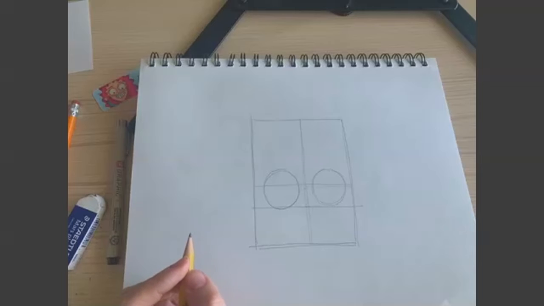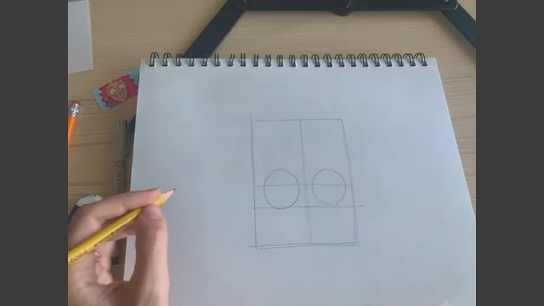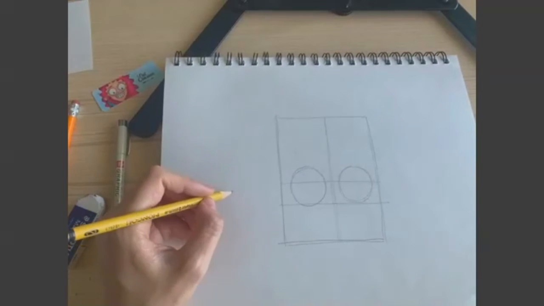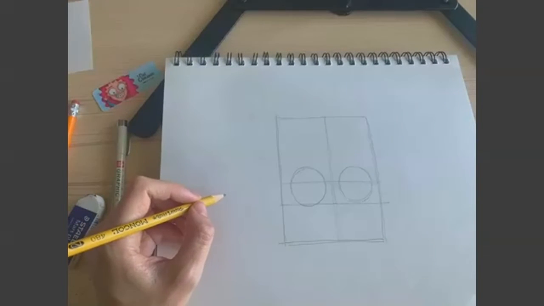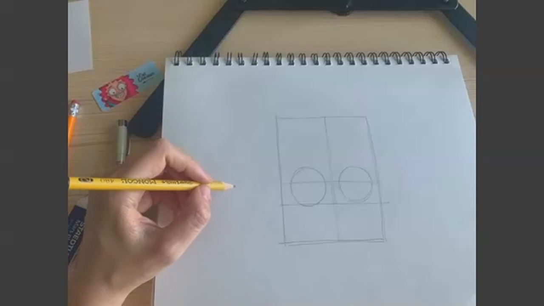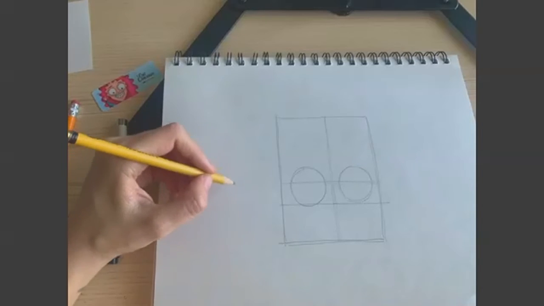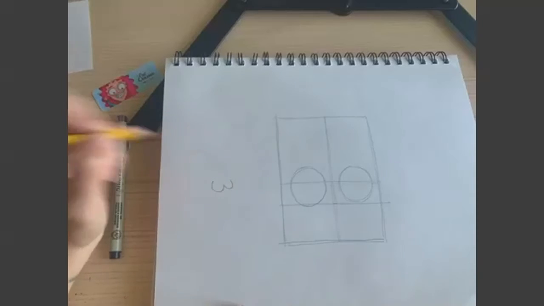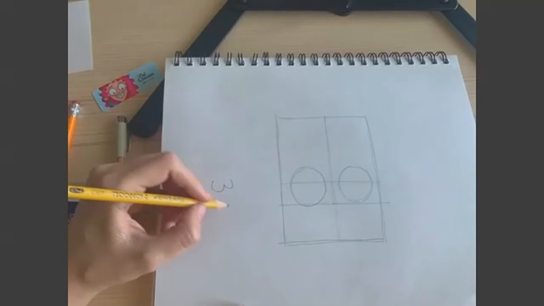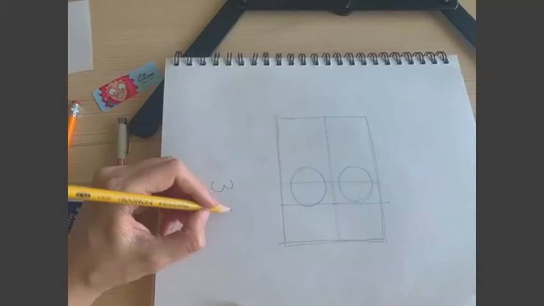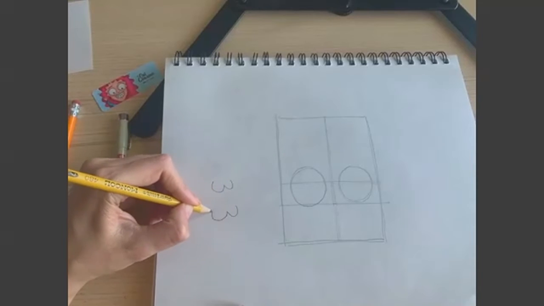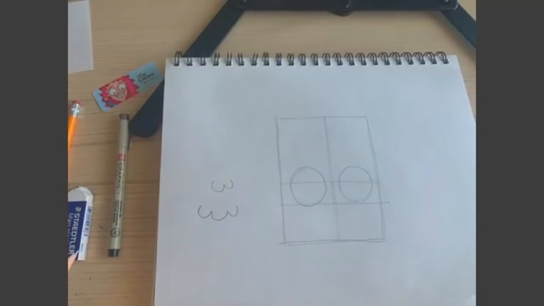And let's try a different nose. So for this nose, I'm going to try it here. This is going to be like a number 3, but it's going to have three bellies. So a regular 3 will be like this. Well, an upside down 3. And now we're going to do a number 3 with three bellies. So 1, 2, 3.